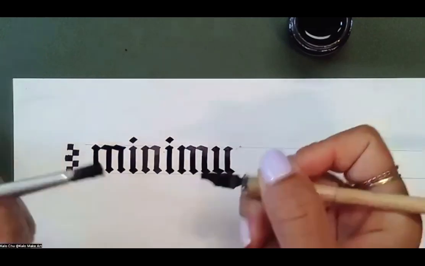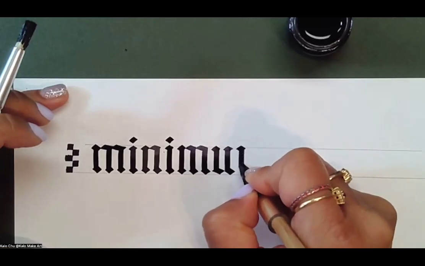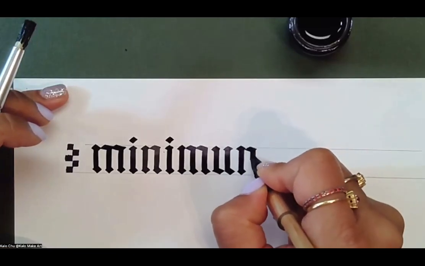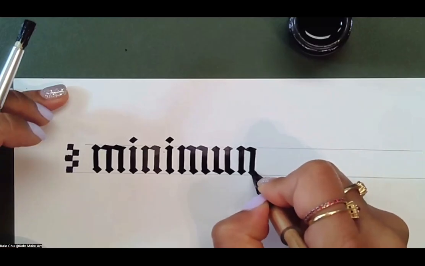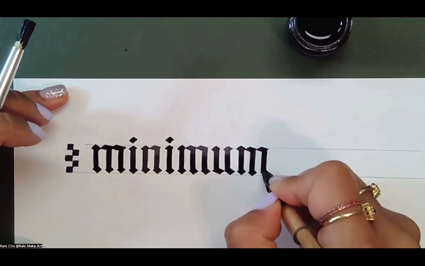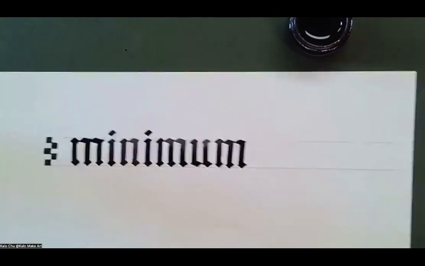So I'll show you at the end. A lozenge, vertical, quadrant, a lozenge, vertical. Okay, like that.